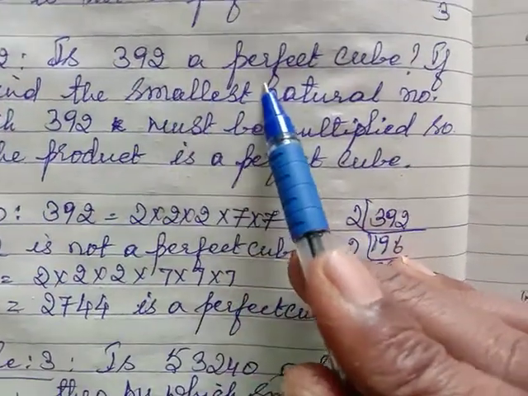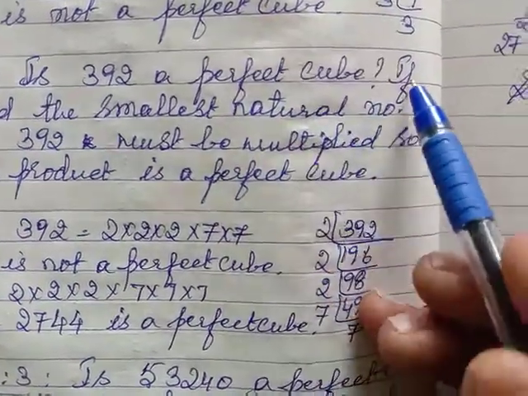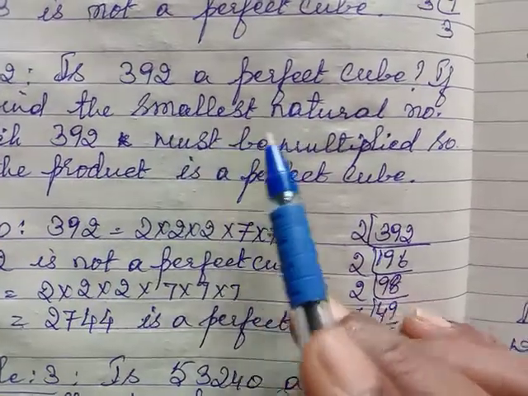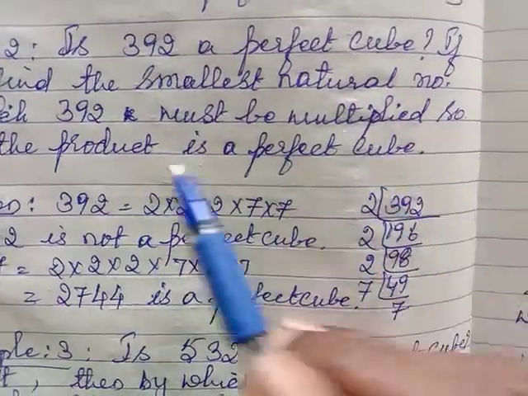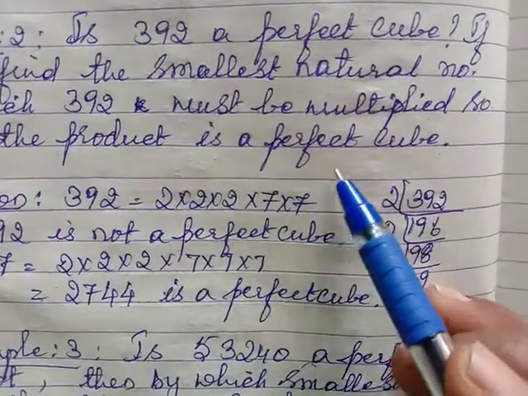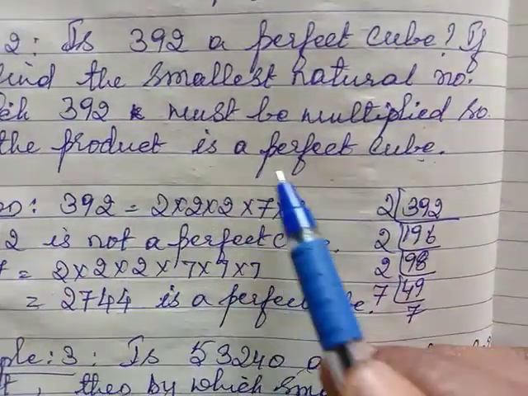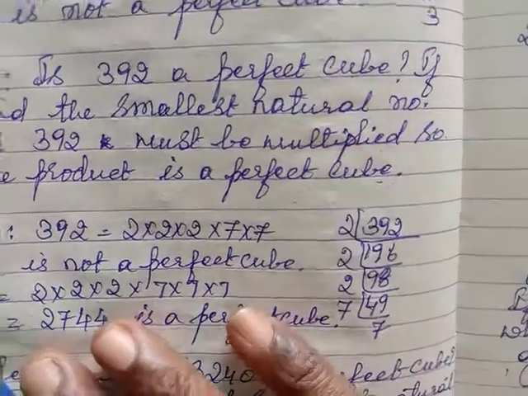Now let us see the next example. Is 392 a perfect cube? We have to find that out. If not, find the smallest natural number by which 392 must be multiplied so that the product is a perfect cube.